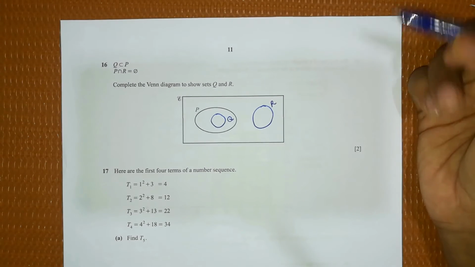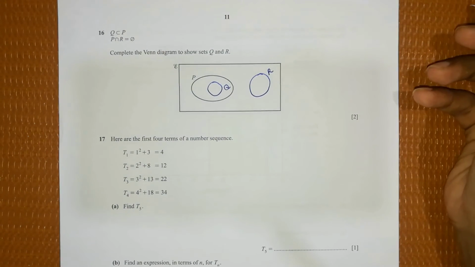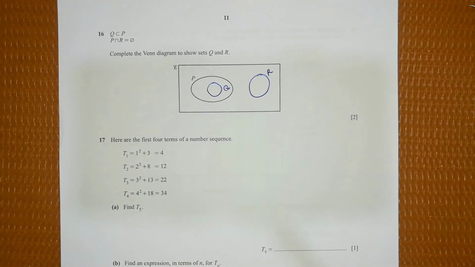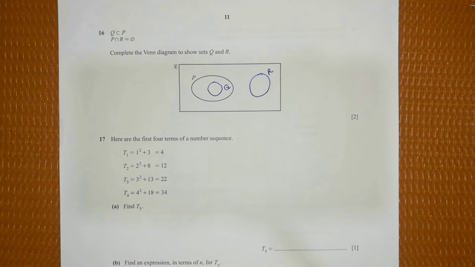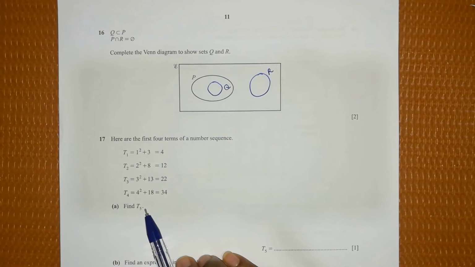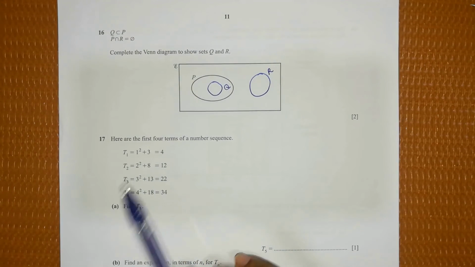Question number 17, that is relating to the sequences. Here are the first 4 terms of a number sequence. So they are given T1, 1 squared plus 3 equals 4. Like that, they have given you the first 4 terms. Find T5, that means the 5th term. So you will notice a pattern here, isn't it?